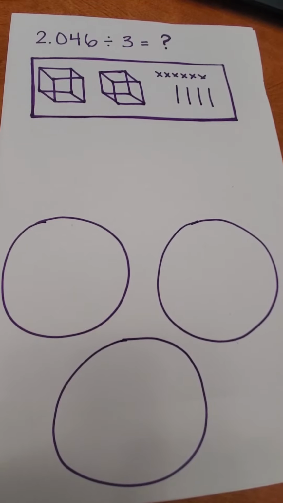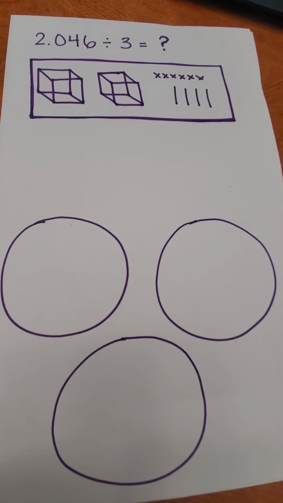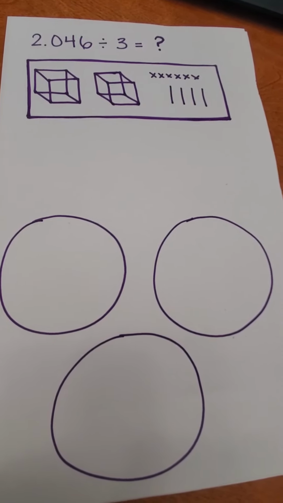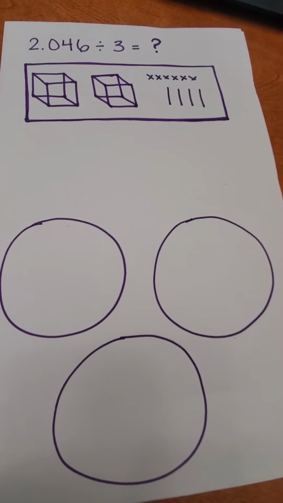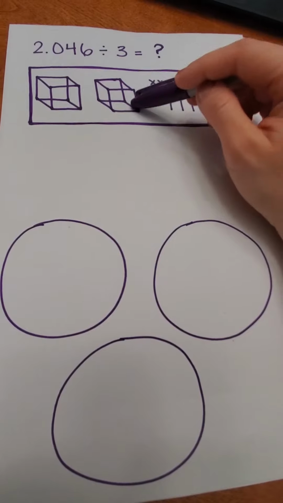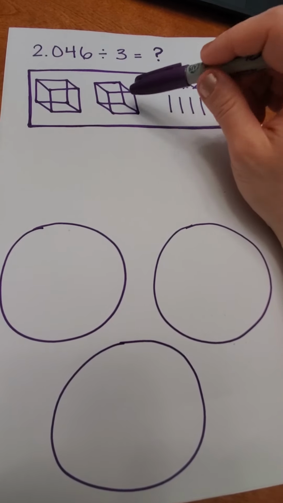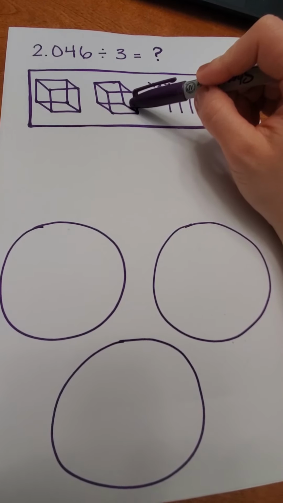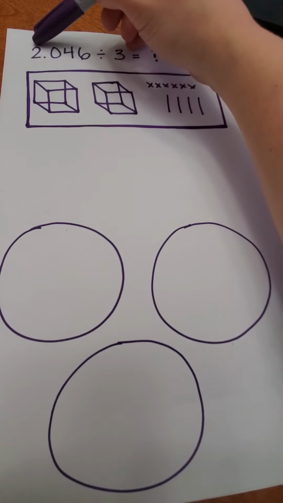So the question that you had to do was a base 10 question. It had base 10 blocks in the picture. Now I don't have base 10 right now, so I'm just going to draw my picture out. I have 2 and 46 thousandths here, which means that my big cube is represented by 1. So I have 2 of them, which is why I have 2 up here.